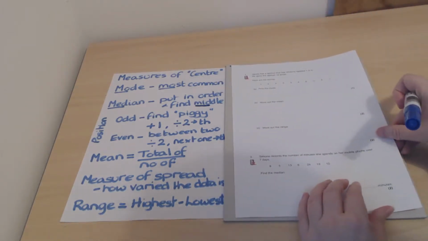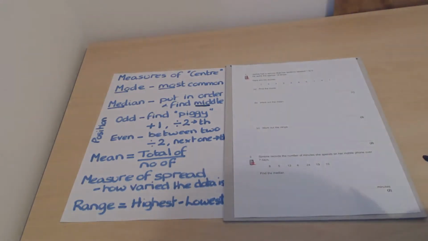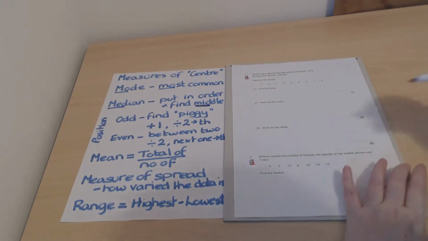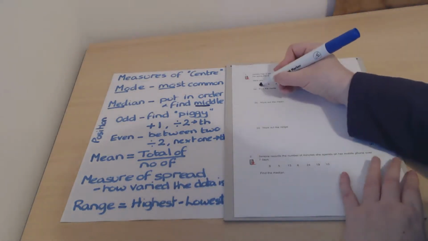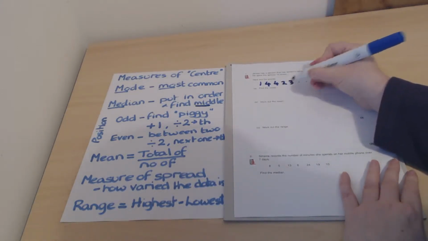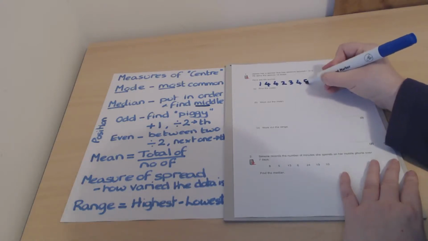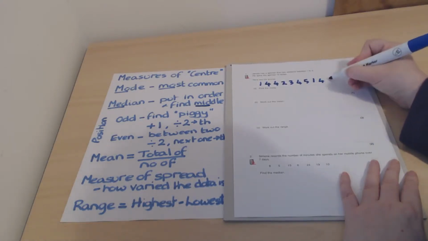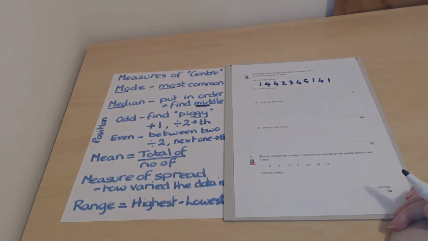So here we have somebody who has twisted a spinner 10 times, and these are the scores that they've got. So we've got 1, 4, 4, 2, 3, 4, 5, 1, 4, 1. So the first thing it asks us to do is work out the mode. So we're looking for the number in that list that comes up the most often. I think from a glance you can see it's either 1 or 4.